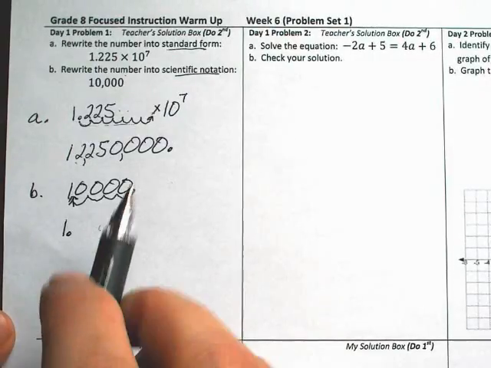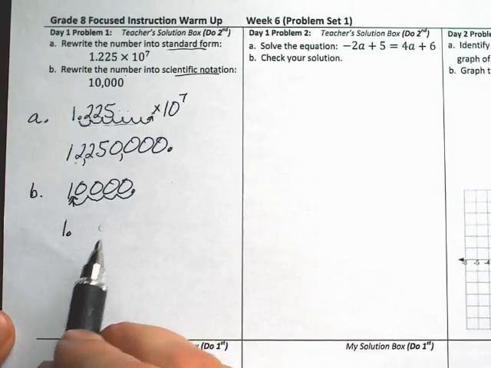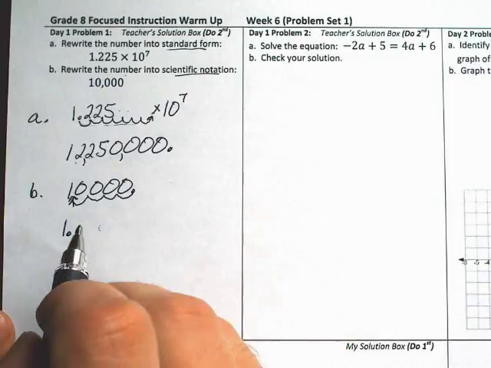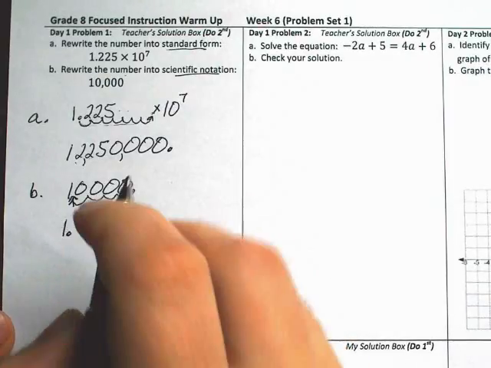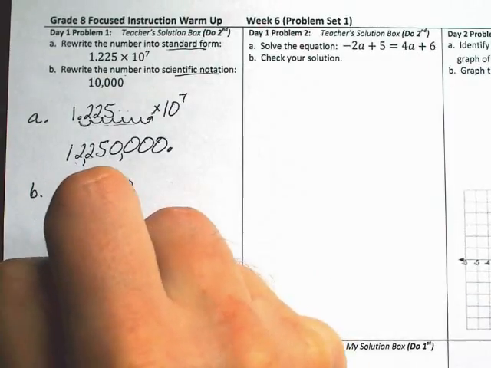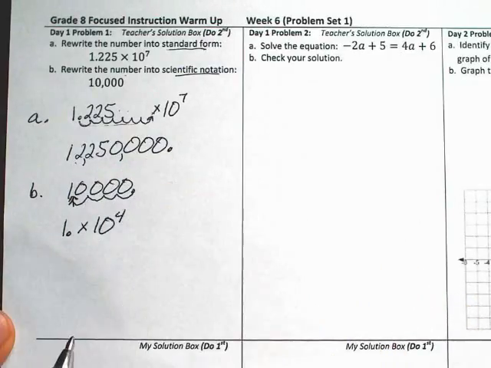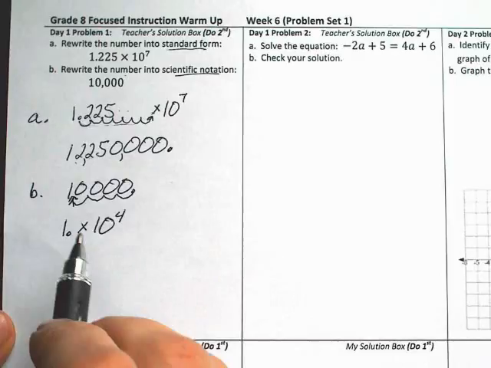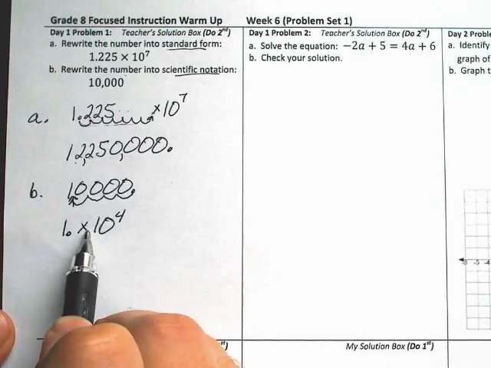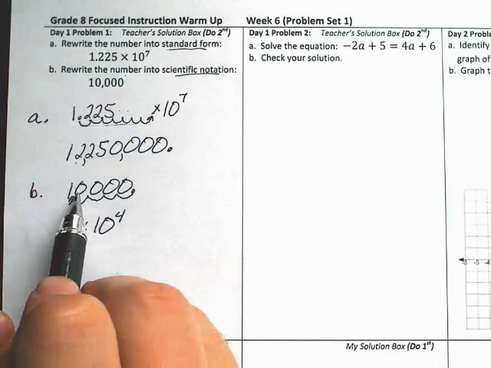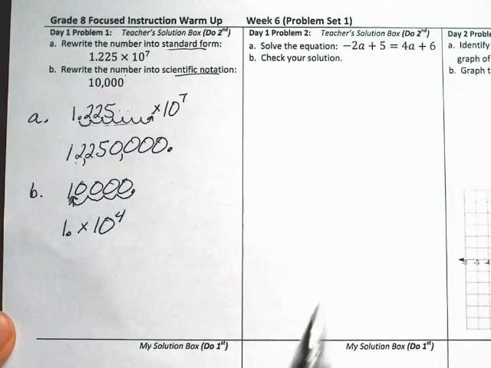And the purpose of scientific notation is to be a shorter way to write numbers that are very large or very small. Anyway, so we have 1 point, and then times 10, and the exponent is a 4 because we had moved the dot 4 positions. So 1 times 10 to the 4th power is the scientific notation version of 10,000.